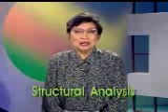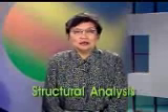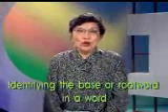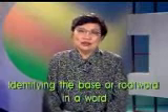Let's move on to another vocabulary skill. You have seen in a previous episode that structural analysis is another technique by which your students can recognize the meaning of a word. To do this, they should be able to identify the base or root word in a given word.